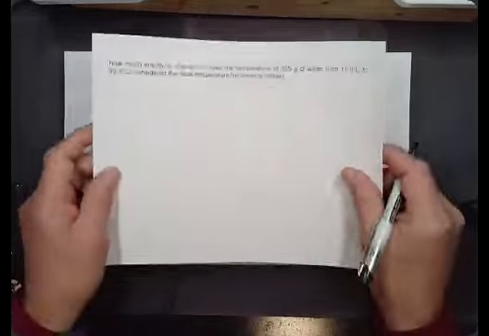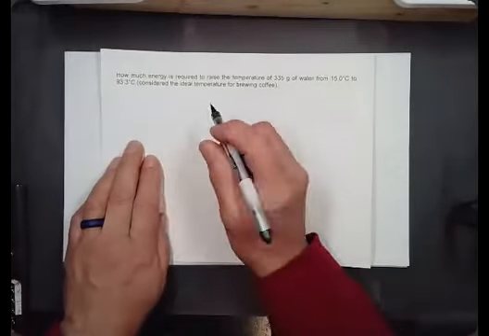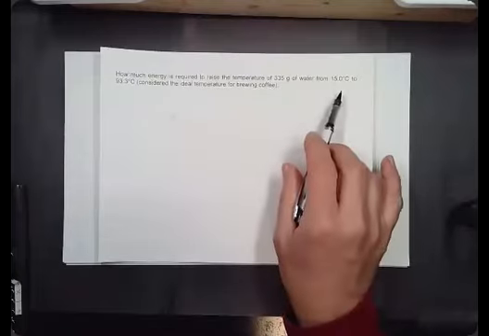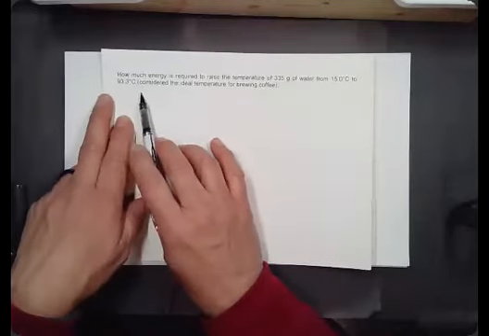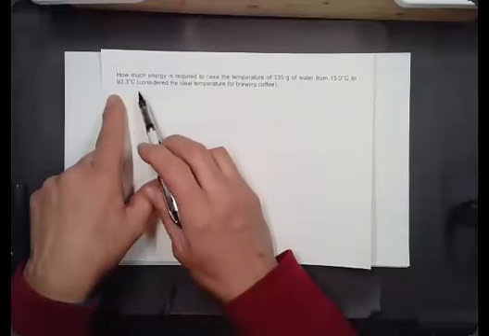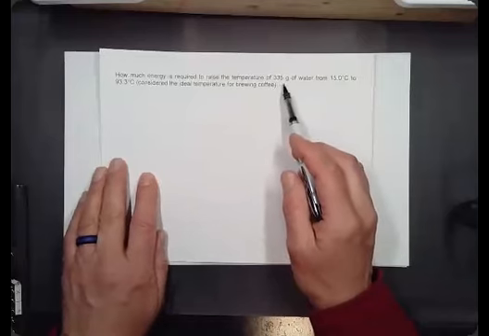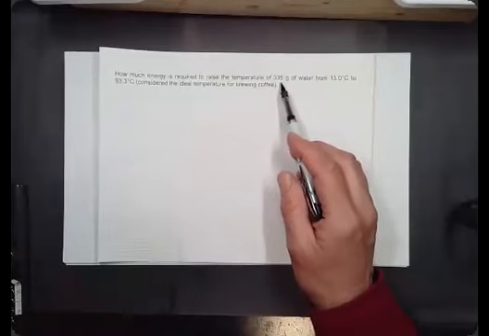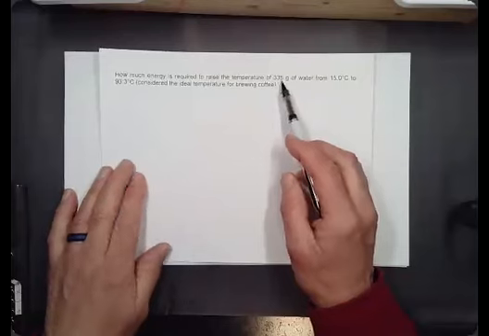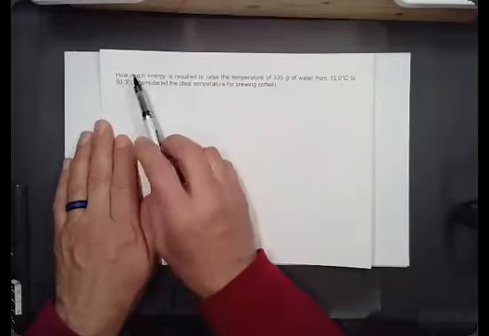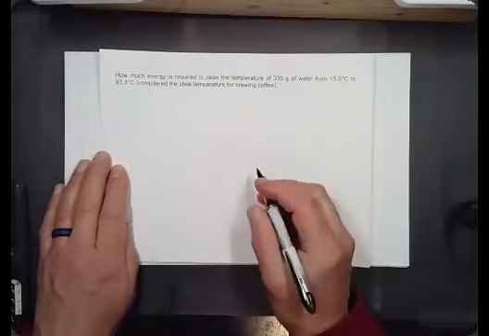And just an example of how we might do something. How much energy is required to raise the temperature of 335 grams of water from 15.0 degrees Celsius to 93.3 degrees Celsius, which is considered the ideal temperature for brewing coffee? This would be about a cup's worth of coffee, close to 12 ounces, I think. It might be the size of a coffee mug, which vary all over the place. 15 degrees Celsius might be the temperature of your tap water. So how much do we need?